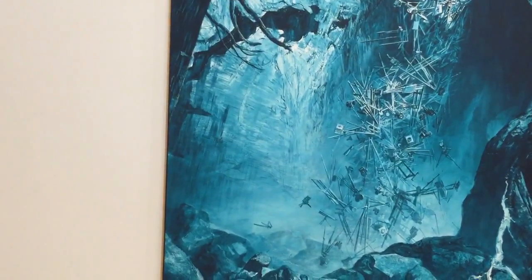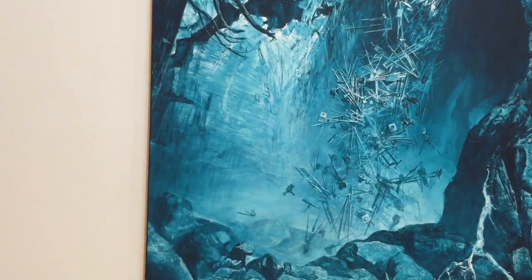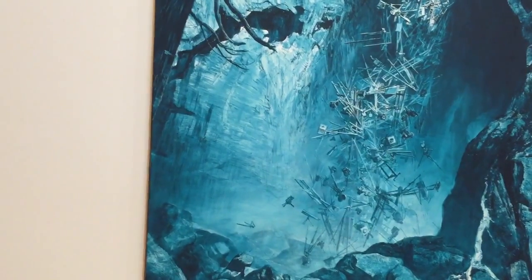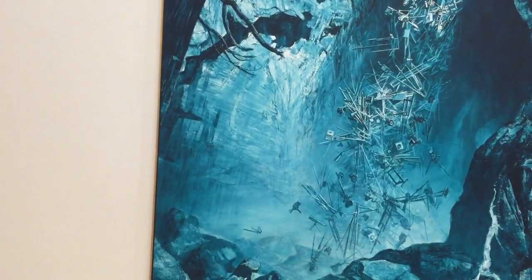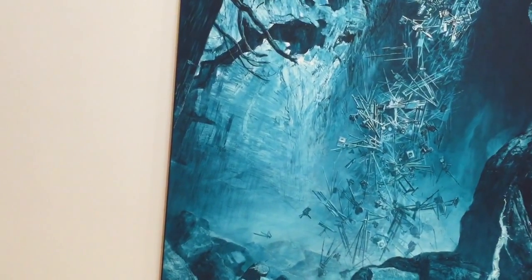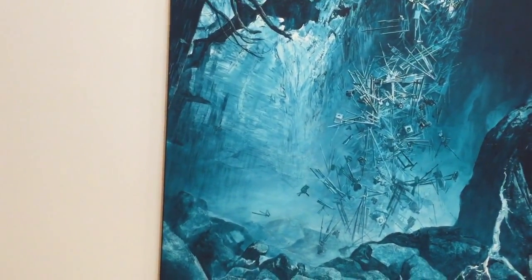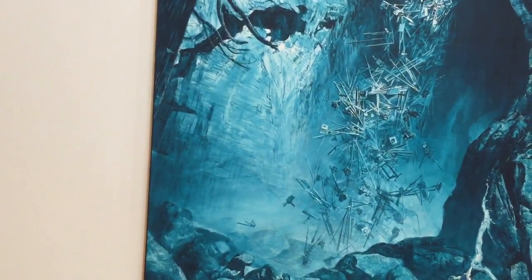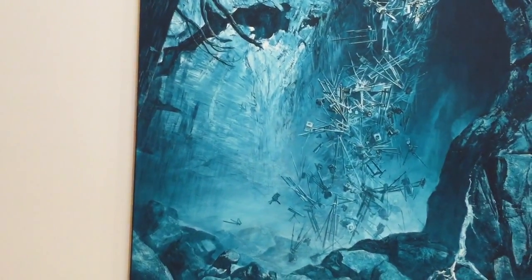Let's stop, freeze, and appreciate the real nature, and put ourselves into that particular moment, and freeze ourselves into that particular moment.